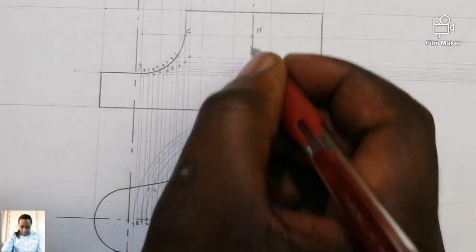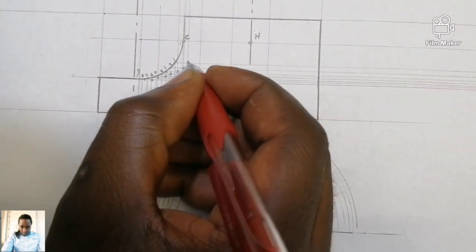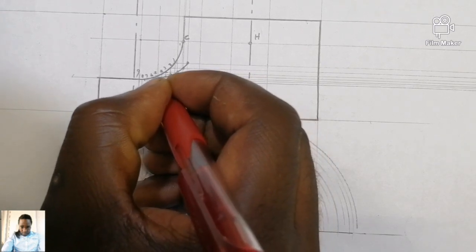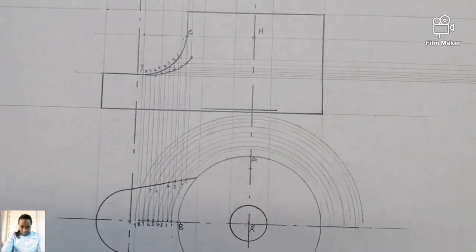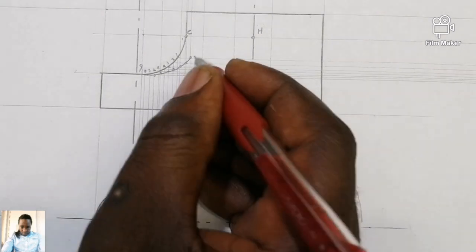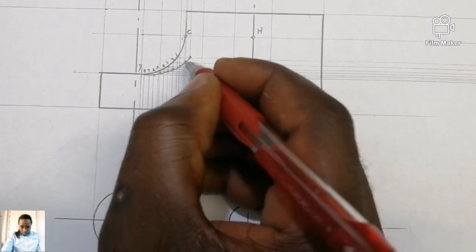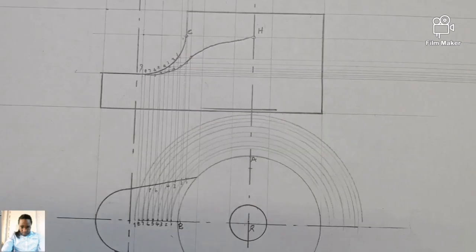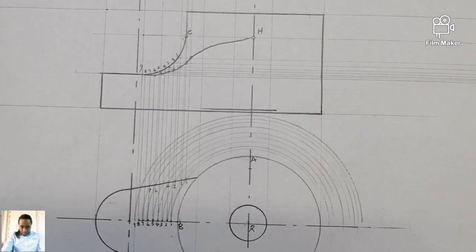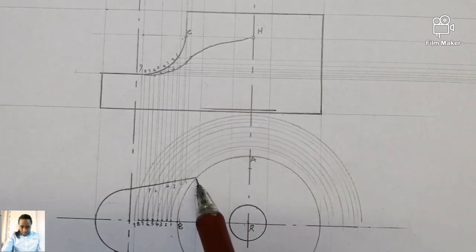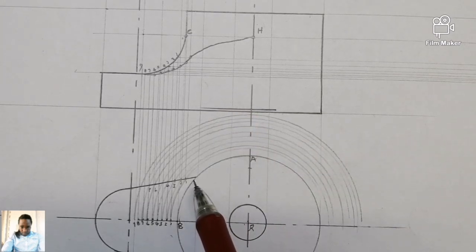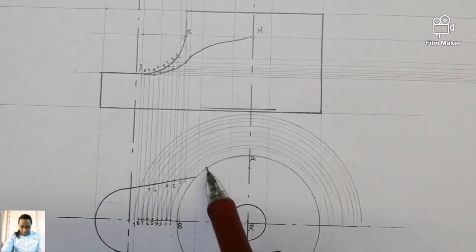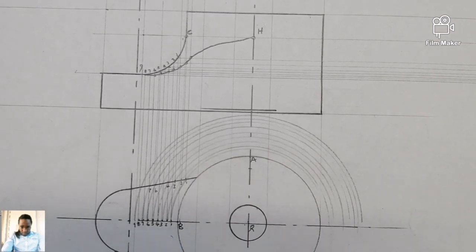So you are going to have an arc that will be like this. If you don't have a flex curve, you can use freehand. So it's going to be like this, but further extended to your highest point. So it's going to be like this. We are not going to have any points here, because it's a round. It's more like a circle.